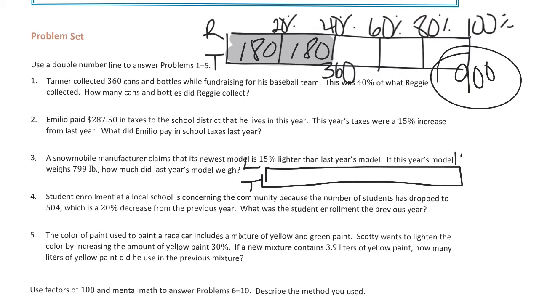And so last year's full weight is 100%, and this one is 15% lighter. So it is at 85%. Okay. So it takes up this much space here. So then I have to think to myself, how can I figure out if 85% is 799? How can I figure out what 100% is?